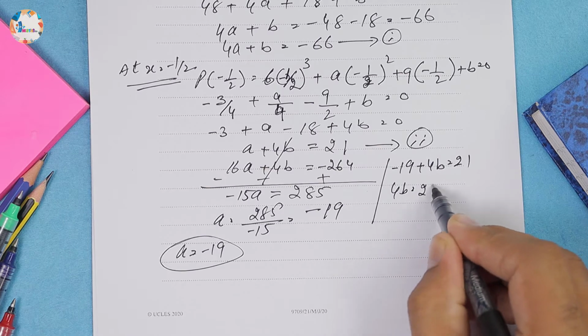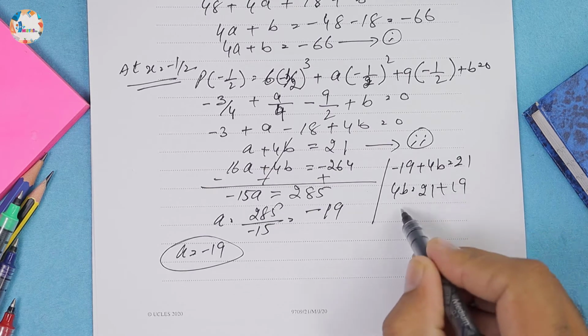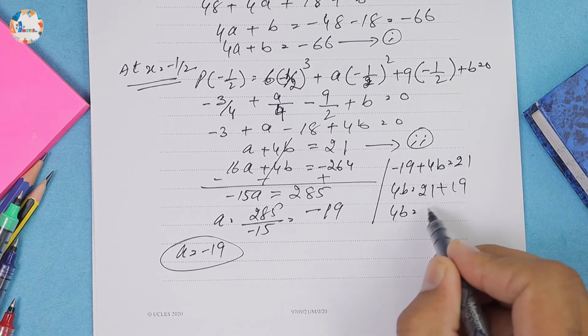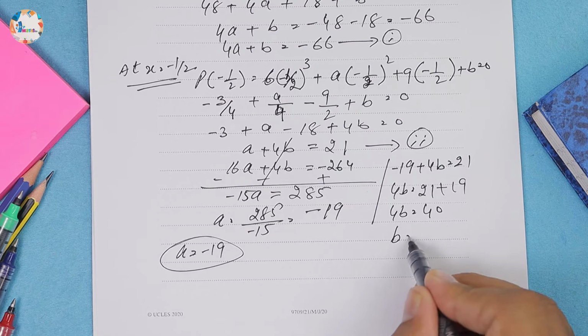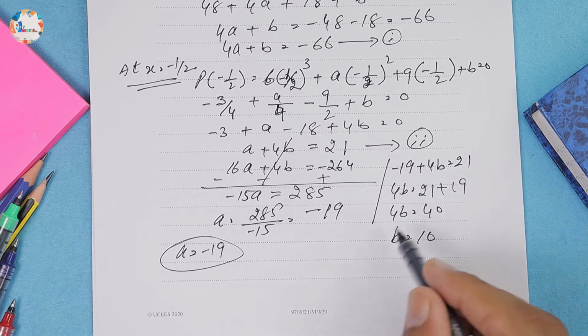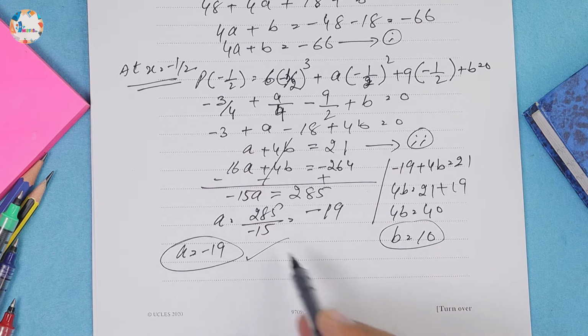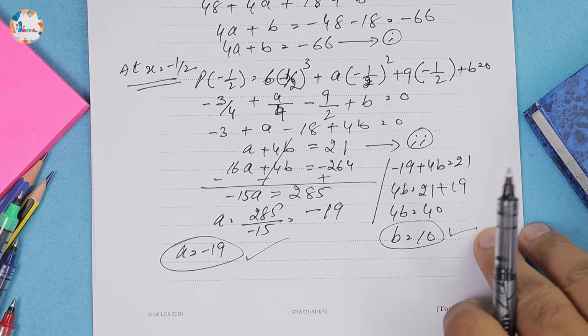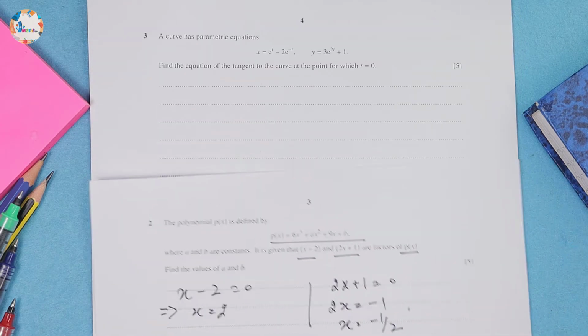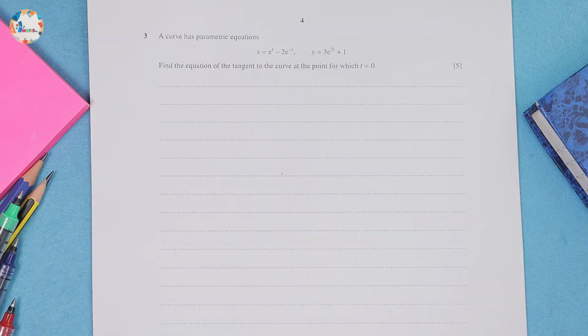4b is equal to 21 plus 19, so 4b will be equal to 40, and b will be equal to 10. So this will be our b value. We were supposed to find the a and b values. This is done. Now question number 3.